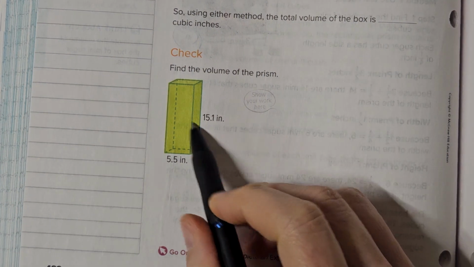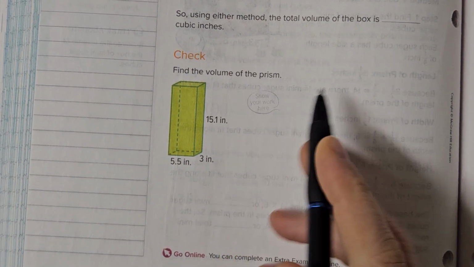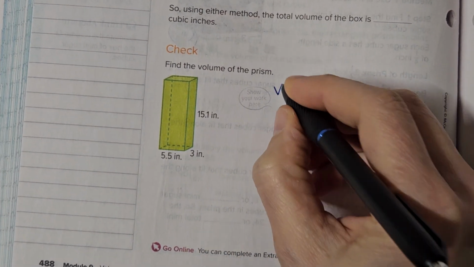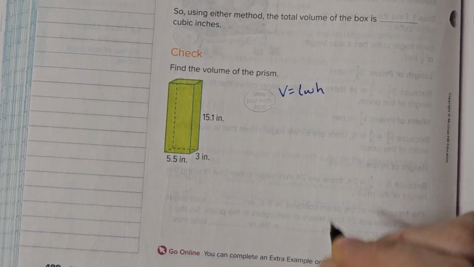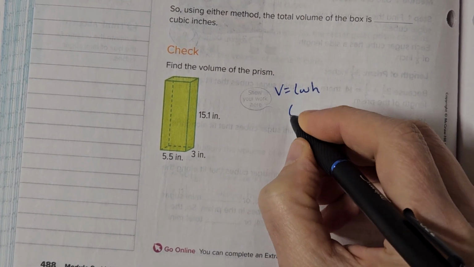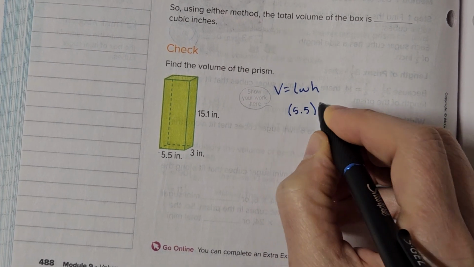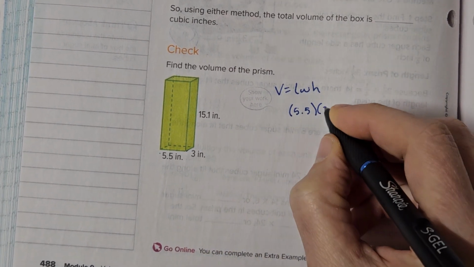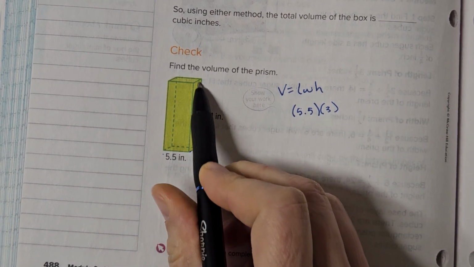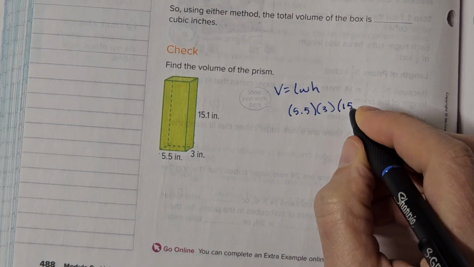All right, let's try this one. How would we find the volume of this prism? Remember, volume, length, width, height. So we substitute the values of the variables. The length, 5.5. The width is 3. And the height, 15.1.